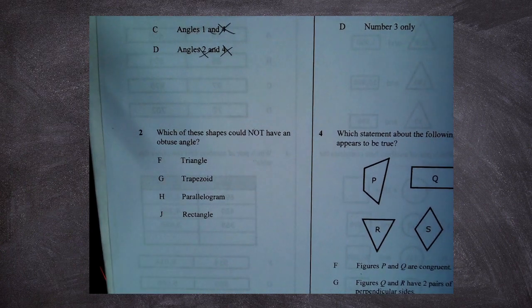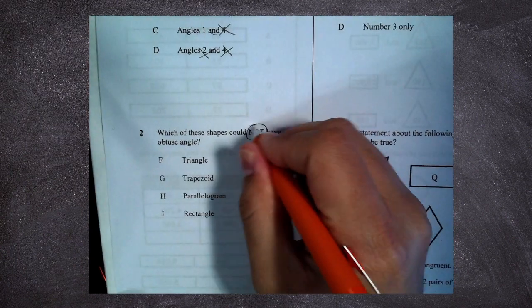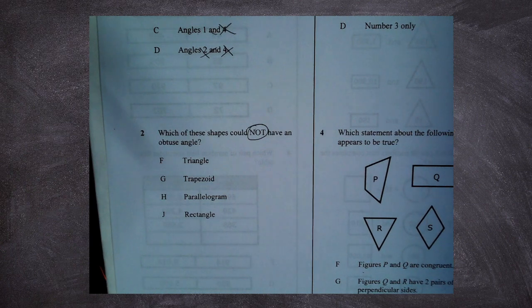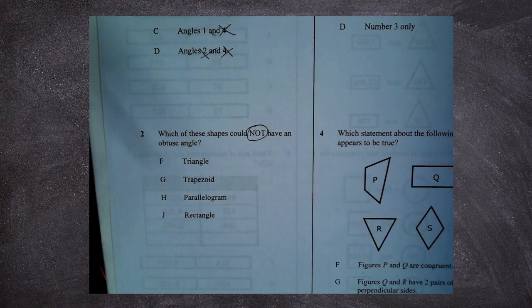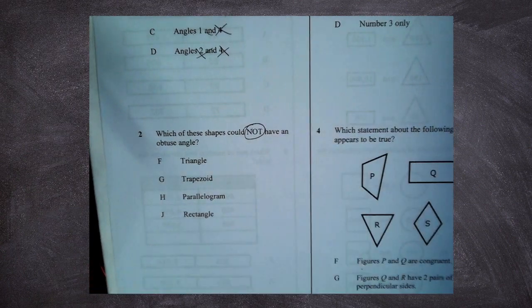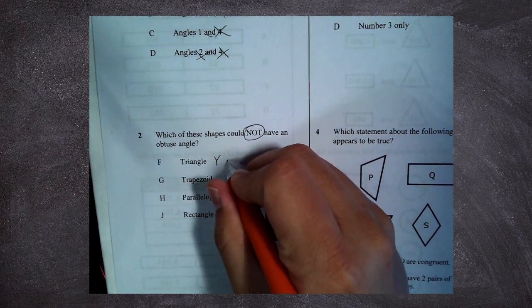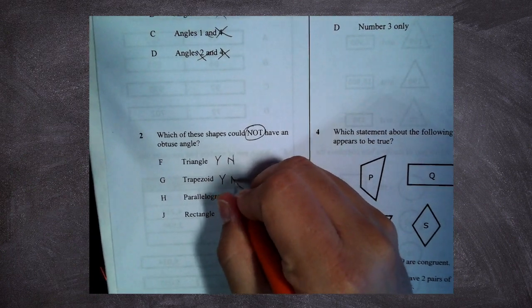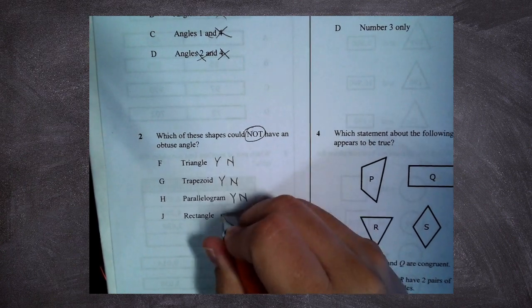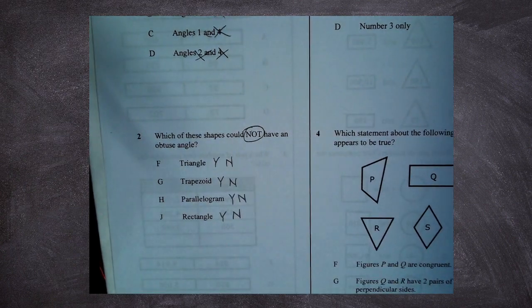Okay, question 2. Which of these shapes could not have an obtuse angle? This is something I've talked to you guys about before. When a question says not, it's very, very easy to make a mistake and get confused and pick the wrong answer. To help with that, whenever I see not, I put a Y for yes and an N for no next to each answer choice. A yes and a no.